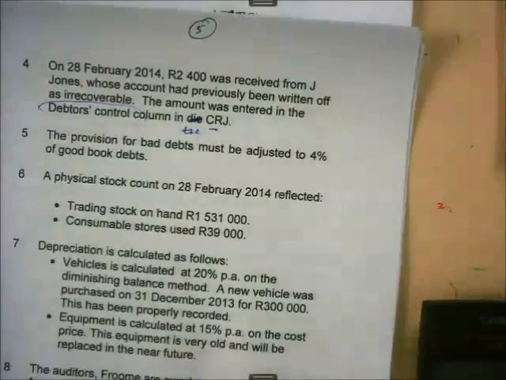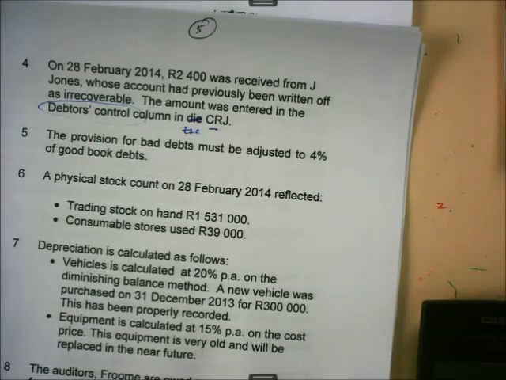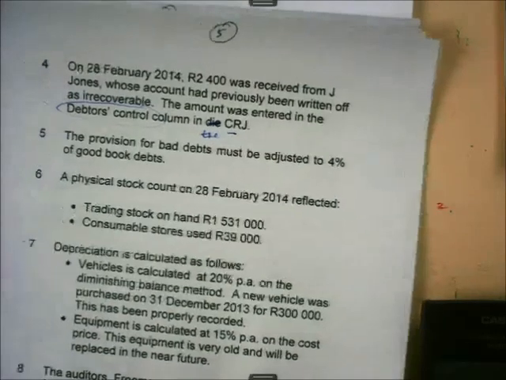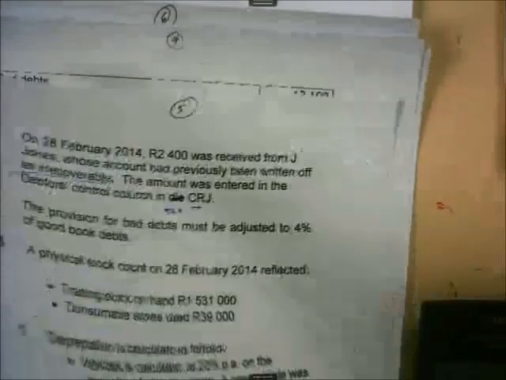Because when a debtor whose account has previously been written off comes back and pays, that amount is referred to as bad debts recovered. And you cannot record it in the debtors control because the debtor does no longer exist in your books. You took out that account when you wrote off the amount as irrecoverable. Therefore, in order to correct this mistake, what do we do? We are now going to record that amount in our income statement.